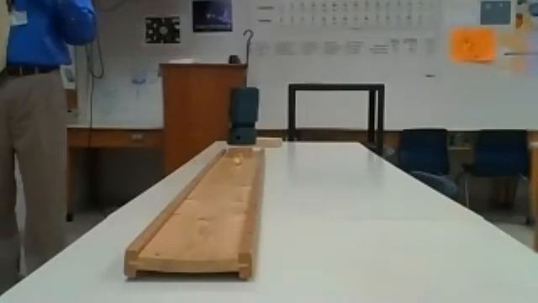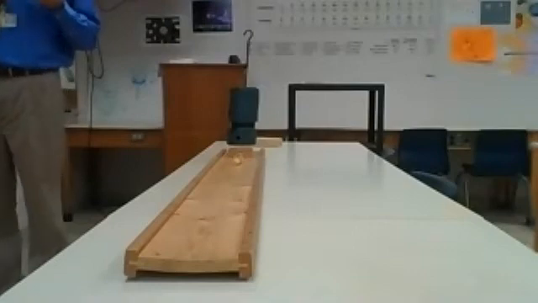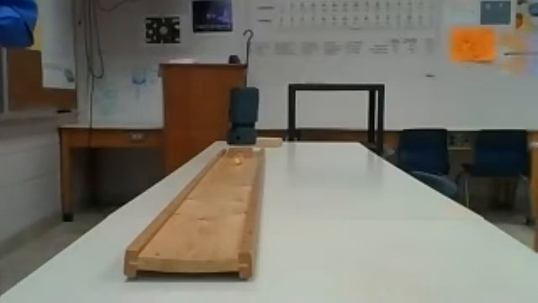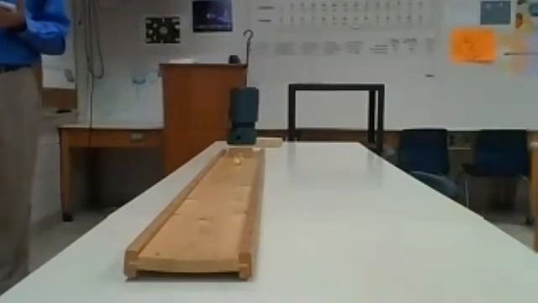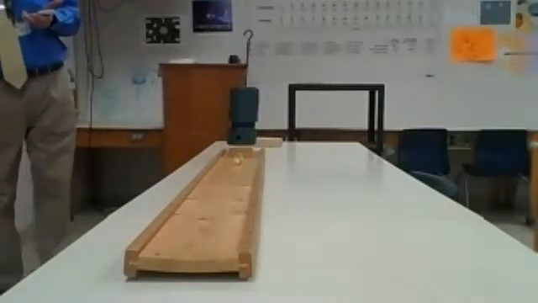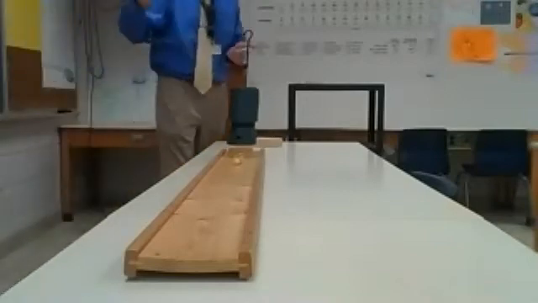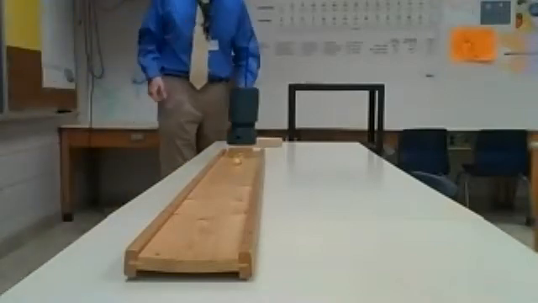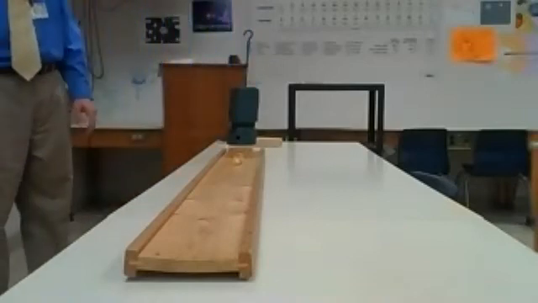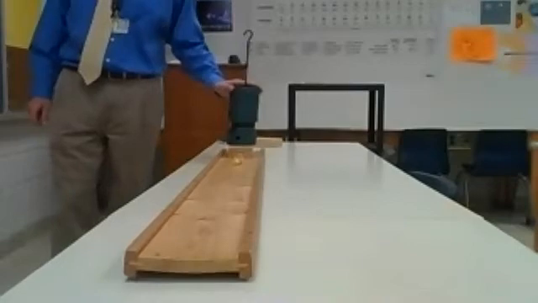g is different everywhere in the universe. Usually we're here on Earth for all the experiments we do, so we consider it constant. A lot of countries around the world use mass and weight interchangeably. You go to the deli, you buy so many kilograms. Pounds are a weight. A lot of other countries use kilograms as the measure of weight. All right, we got 11.75.